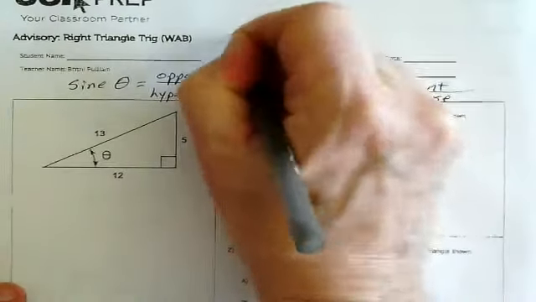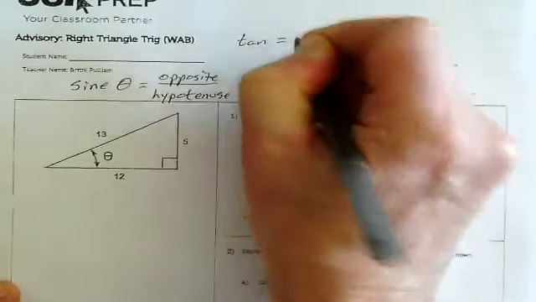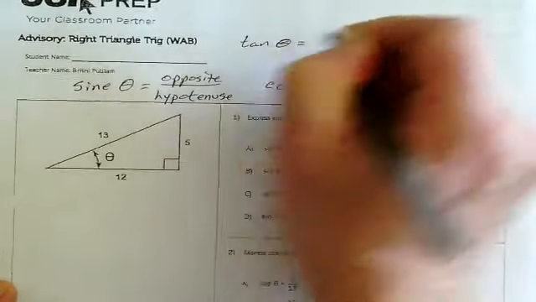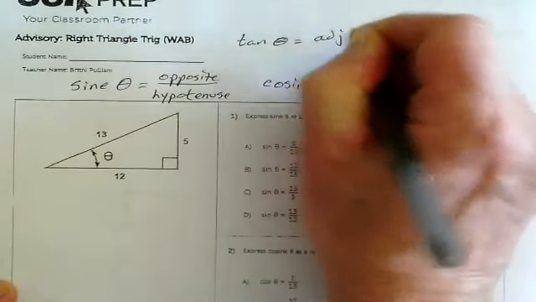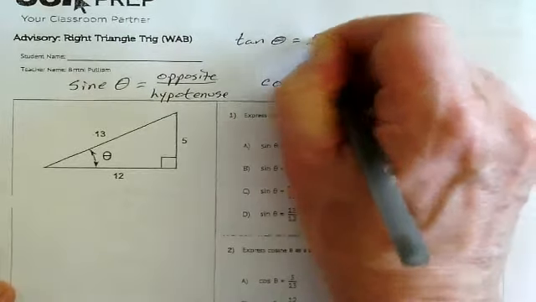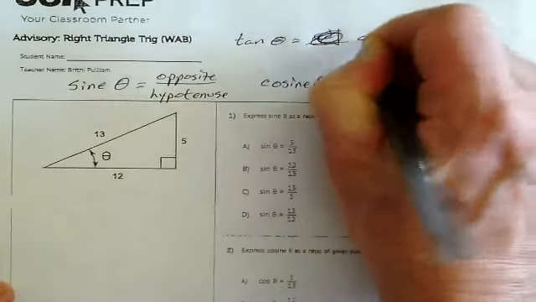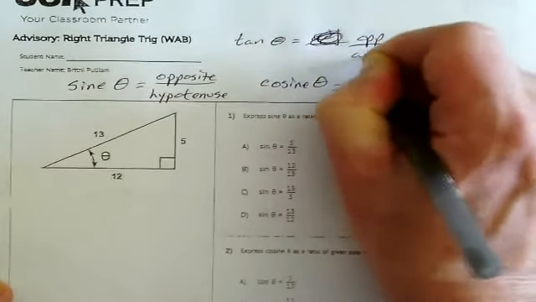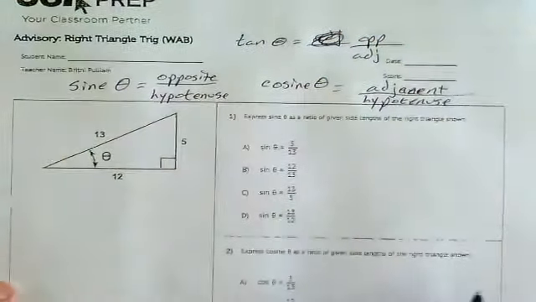And then tangent, theta, is adjacent. I'm going to abbreviate so I don't misspell again. Over, golly, I'm sorry, folks. Is opposite over adjacent. I know, I'm going crazy.